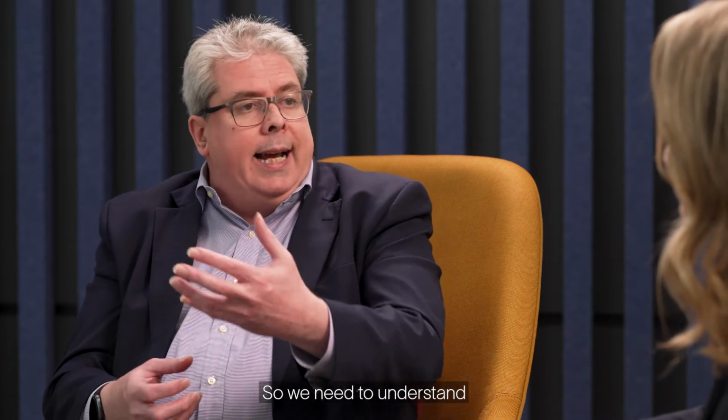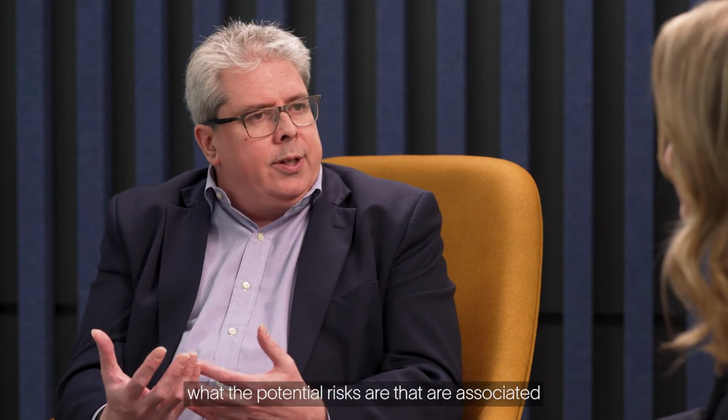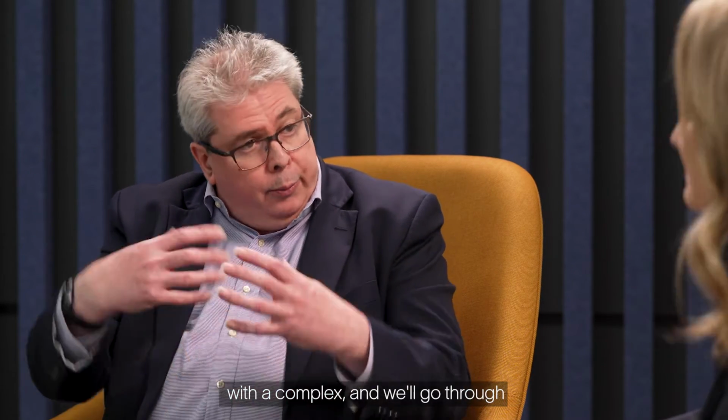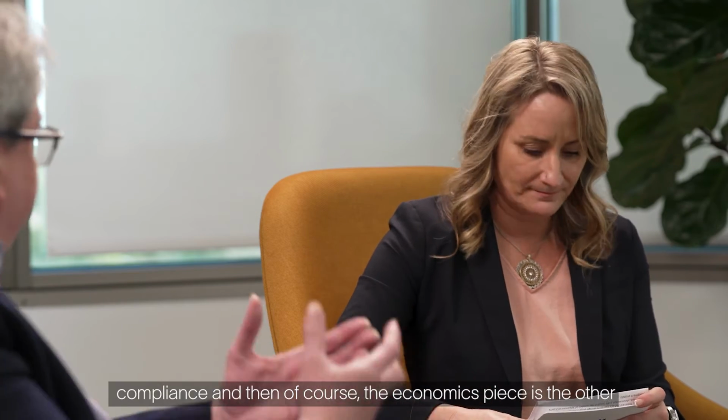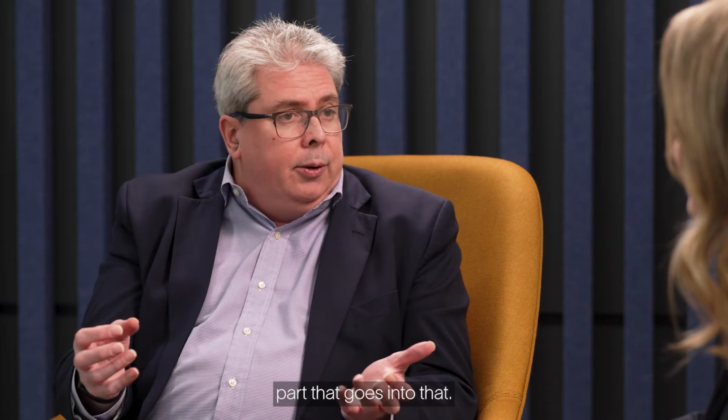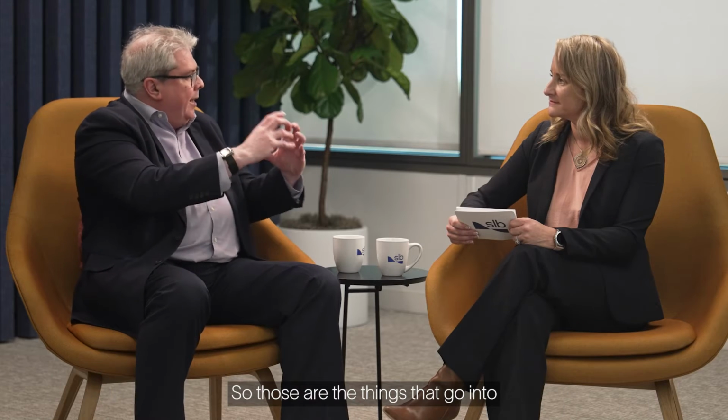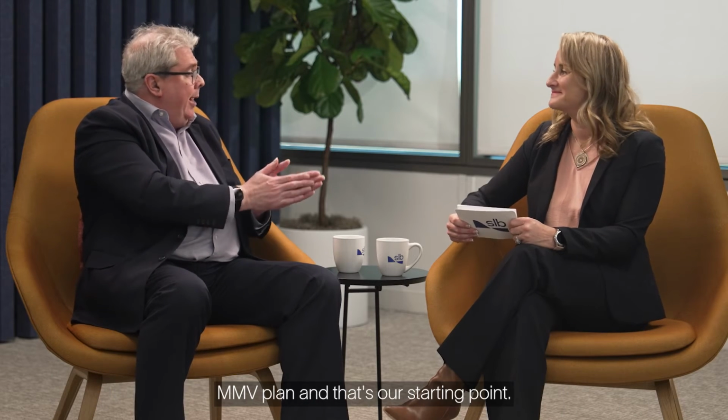So we need to understand what the potential risks are that are associated with the complex. So we'll go through a whole risk assessment process. Absolute criticality is, of course, the regulatory compliance, and then of course the economics piece is the other part that goes into that. So those are the things that go into that box we call MMV plan, and that's our starting point.